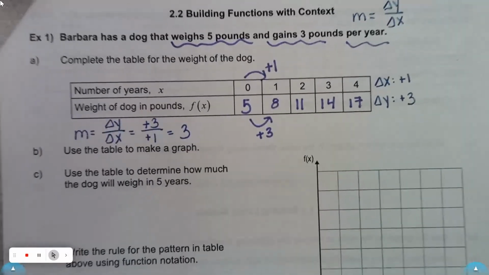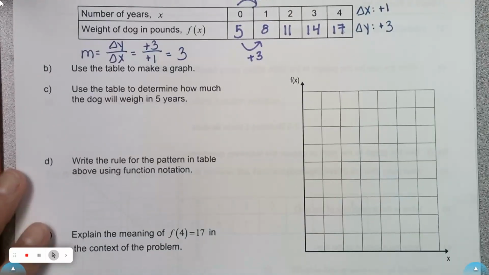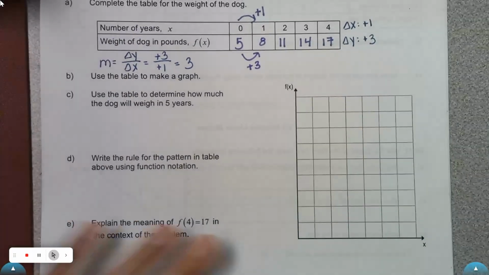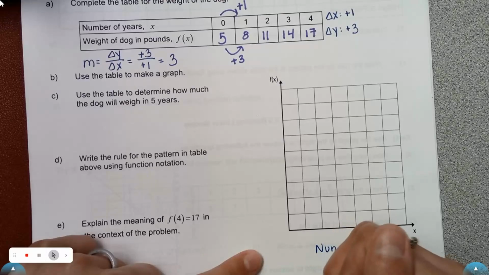Okay, perfect. So now part B says use the table to make a graph. So then here's my graph. There's no numbers this time, so I have to come up with all the numbers. I know that my x-axis is the number of years.